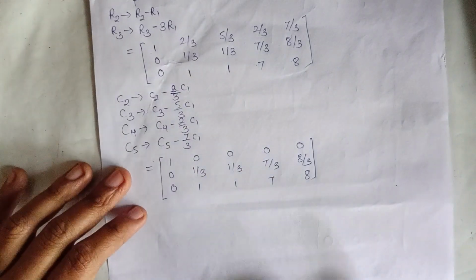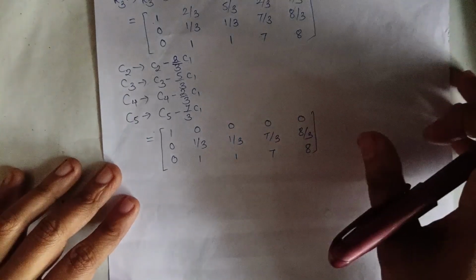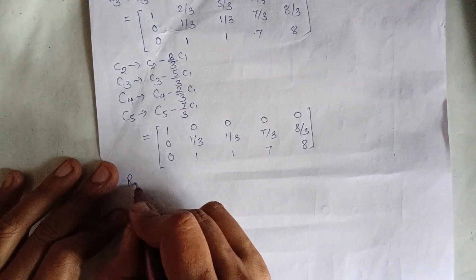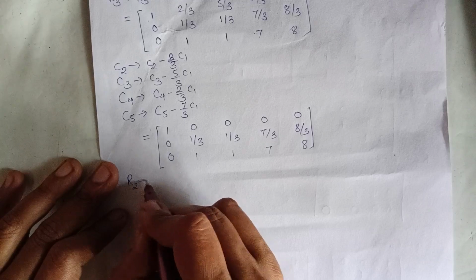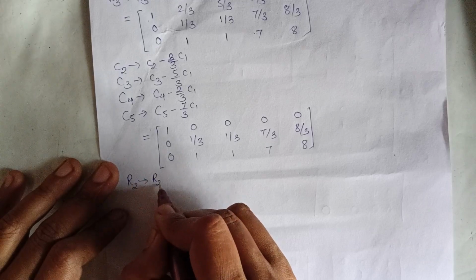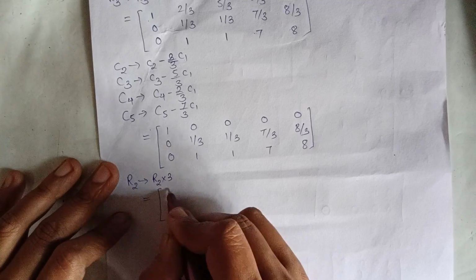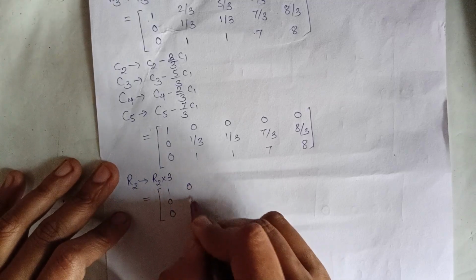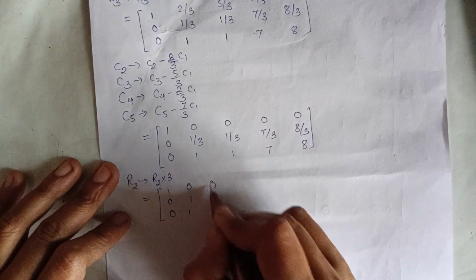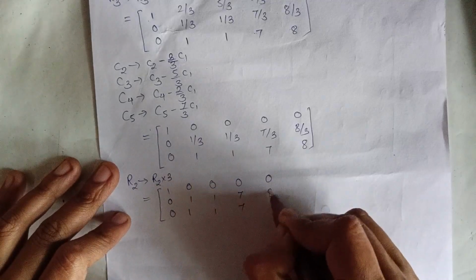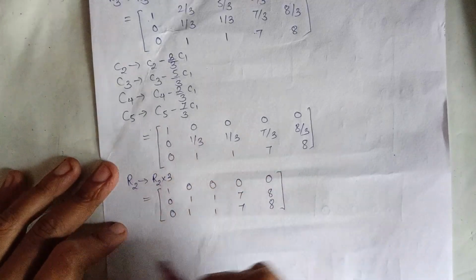Okay. So now we have to make use of row operation to make this as 1, so R2 into 3. 1 0 0 0 1 1 0 1 1 0 7 7 0 8 8. Okay.